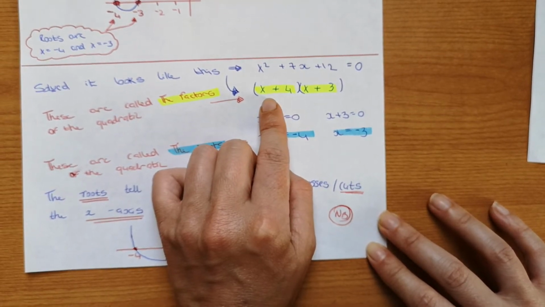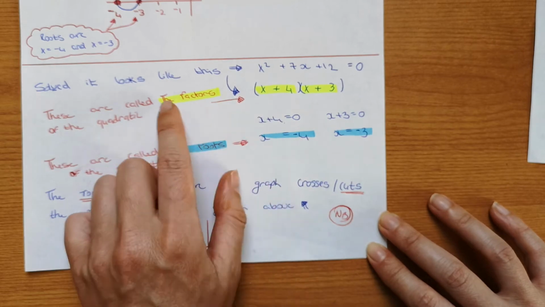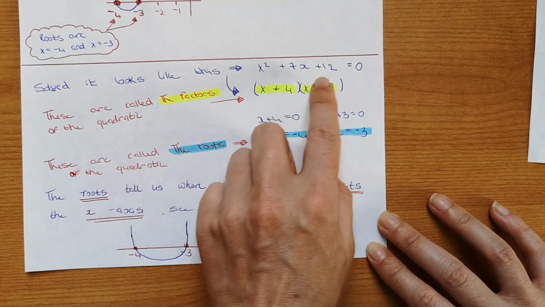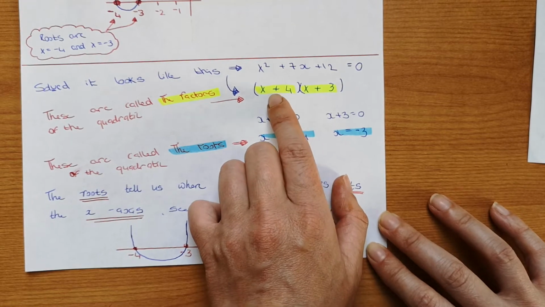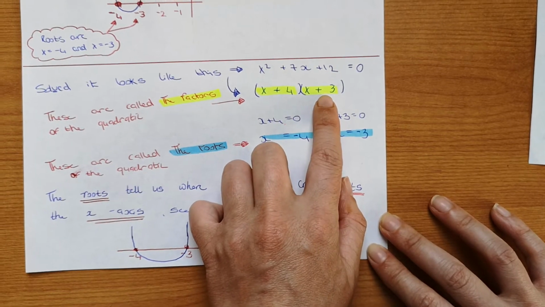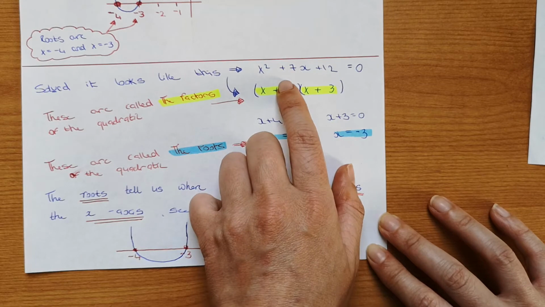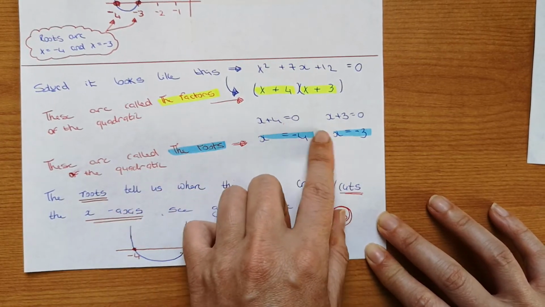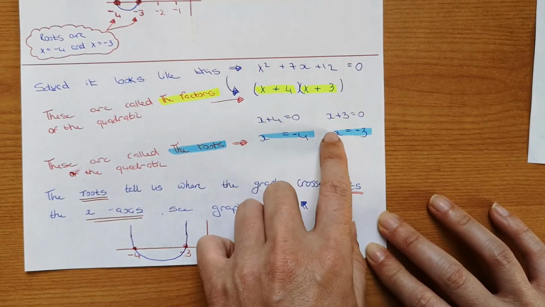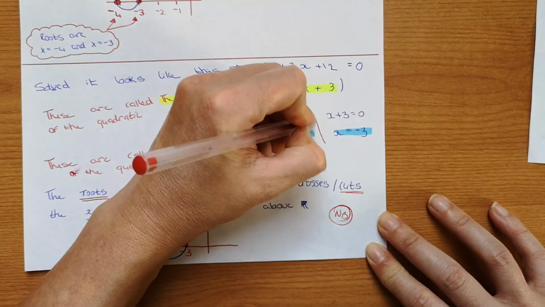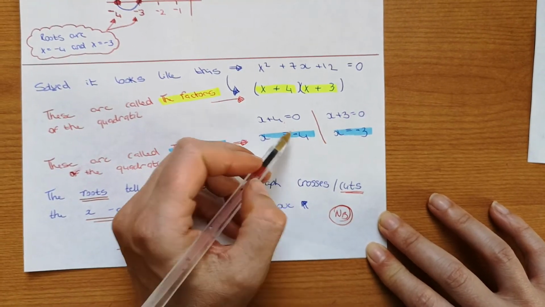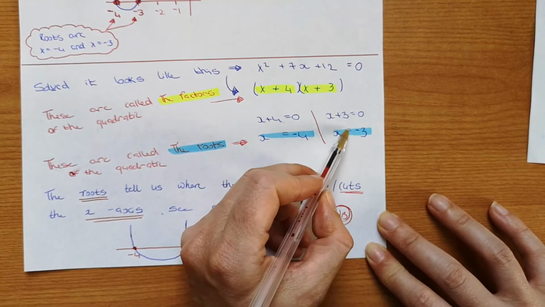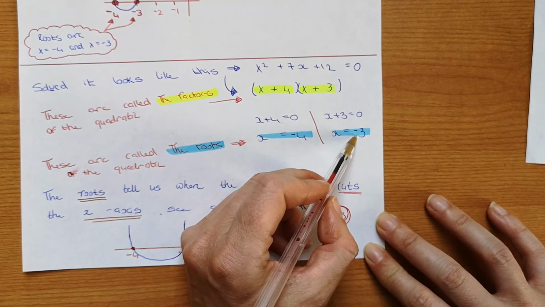Now, what do they mean? They're the factors. That's important. When you solve your quadratic, these things here, they're called the factors. If I multiplied this bracket by this bracket, if I multiply the factors, I'd come back to my original equation. When I solve it, so it's an equation equal to 0, I split it. And I say x plus 4 equals 0, so x equals minus 4 when it comes across the equals. X plus 3 equals 0, x equals minus 3 when it comes across the equals.